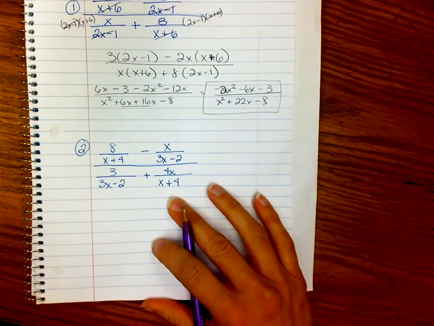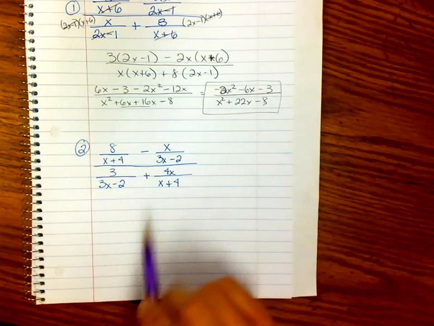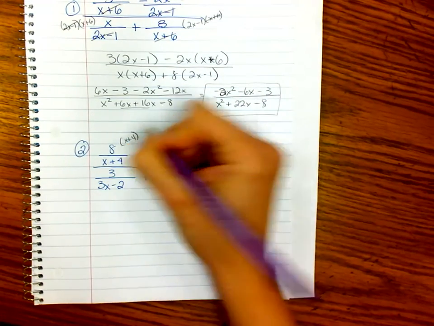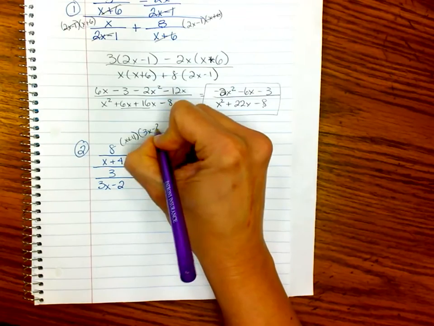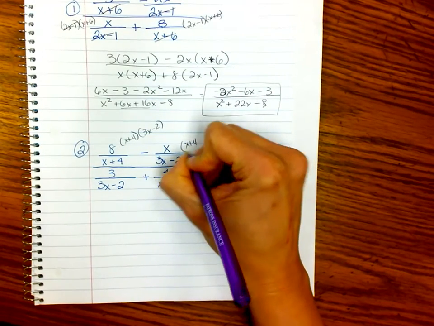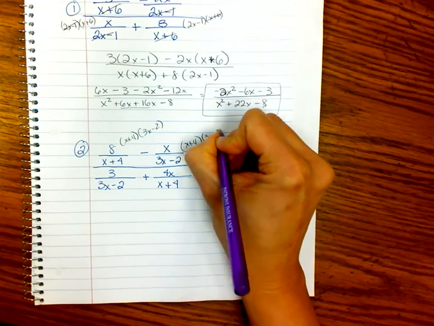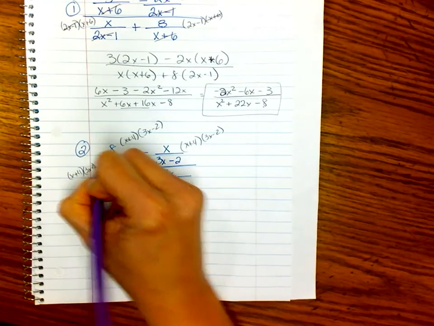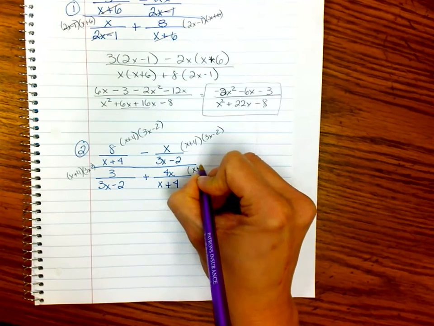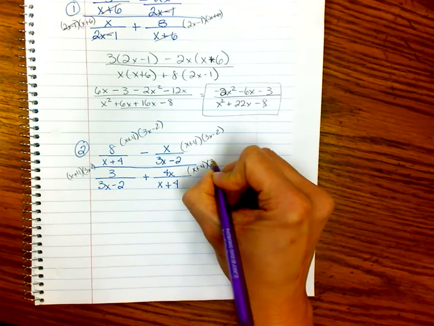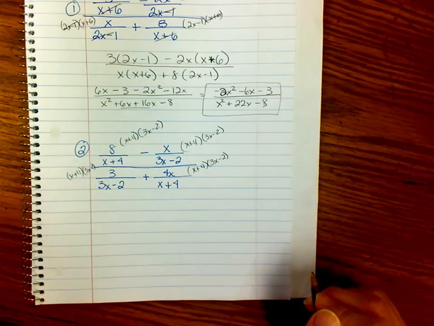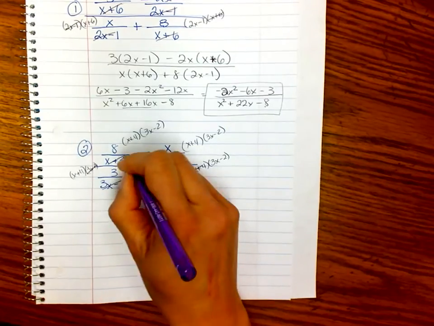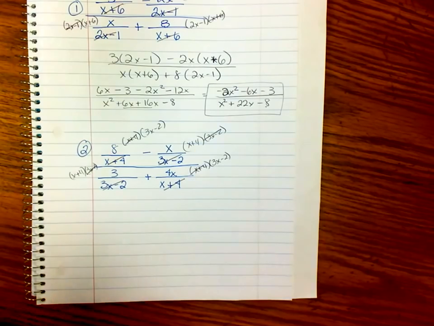Okay, now on to this one. Notice that again we have common factors here and here, so our common denominator is x plus 4 times 3x minus 2. And I like to write them all out. I know maybe you can skip it, but I like to see it cancel and make sure I've got everything where I need to have it, and I don't miss something.